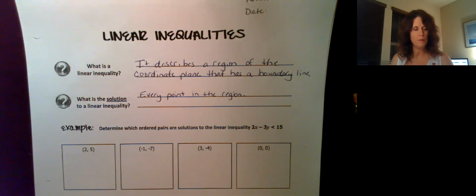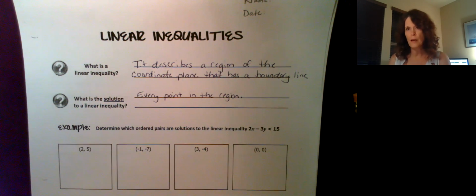We would say less than and shade to the left. If it was an equal to part, we would do a solid circle, and if it was not equal to, we would do an open circle. We're going to use that background knowledge and apply it now.